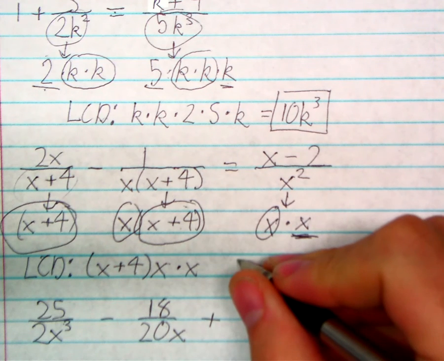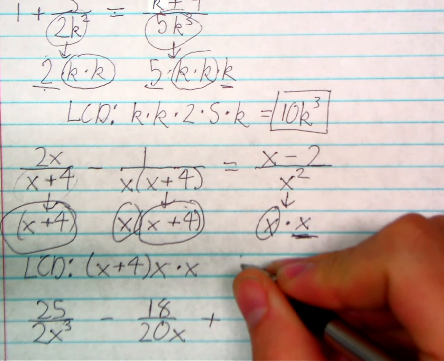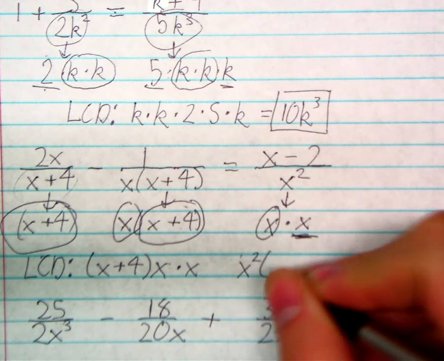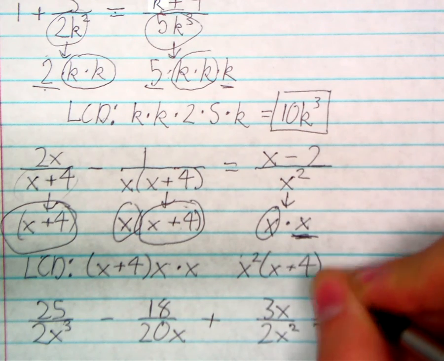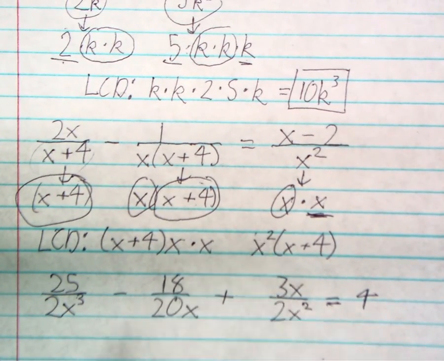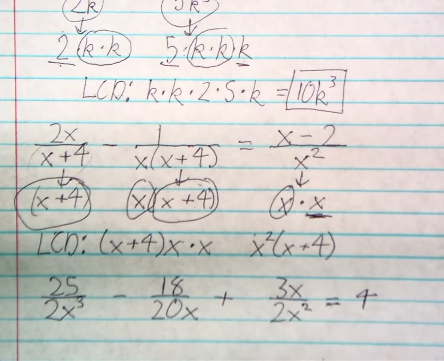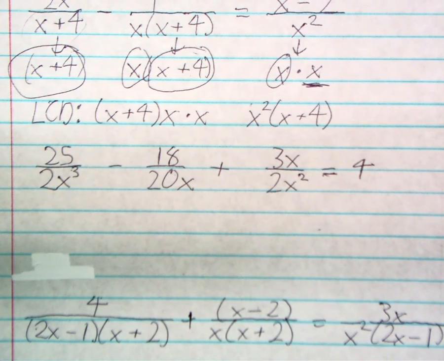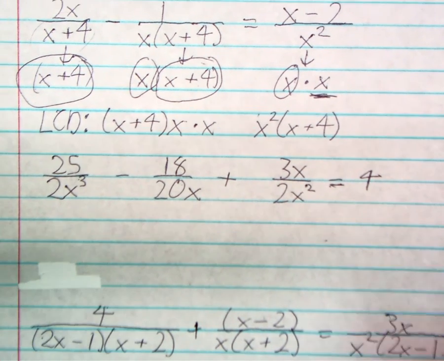So how could I write this more simply? x squared times x plus 4, because the x times x becomes x squared. It doesn't matter what order you multiply in. As long as they're all being multiplied, you can multiply them in any order. Okay, we've got 2 more problems left.